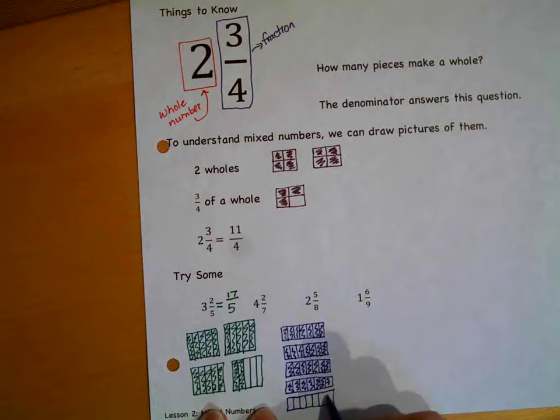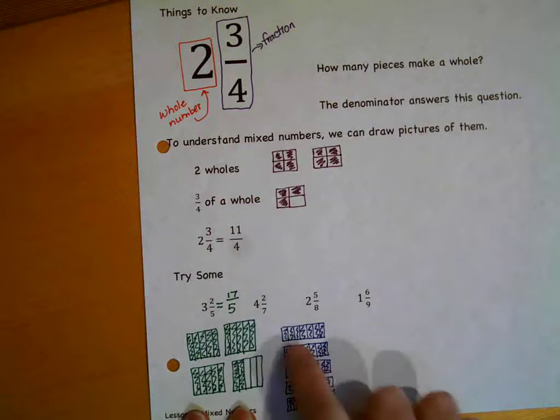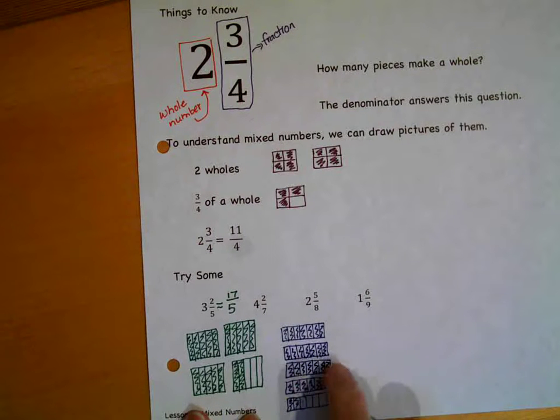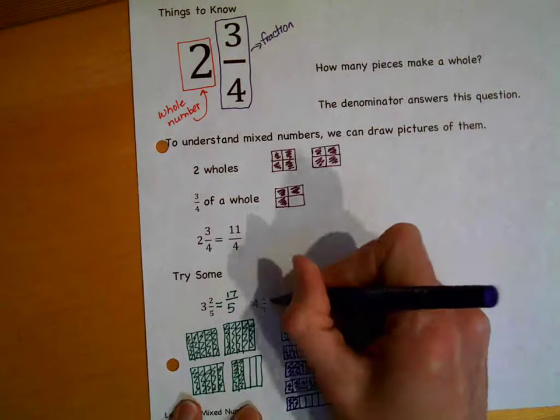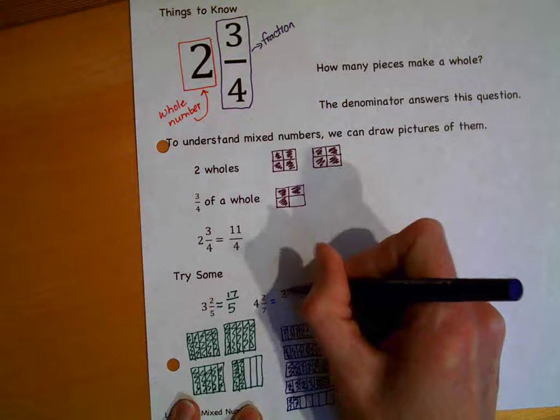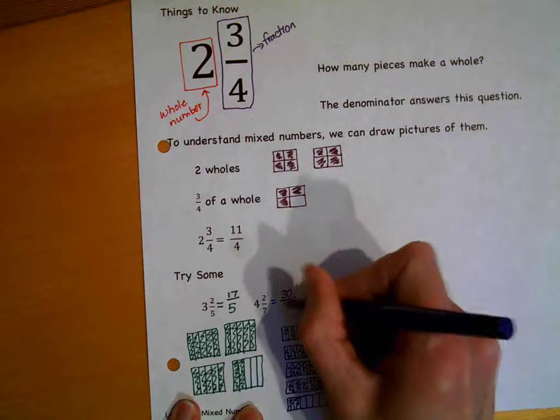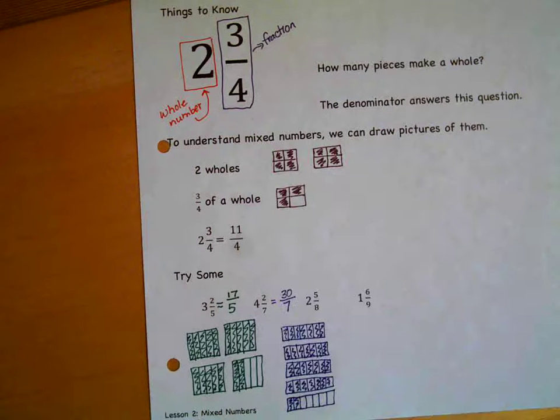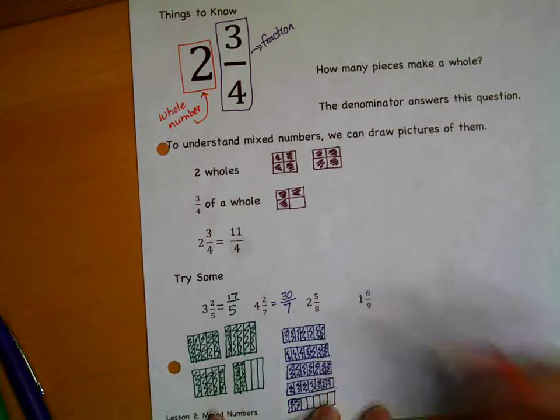So 1, 2, 3, 4, 5, 6, 7, and I only have 2 of them colored in this time. So now we have to write what we have. So we have 7, 14, 21, 28, 29, 30. And so now this fraction greater than 1 would be 30, and the denominator always stays the same, so 30 sevenths. And we have a picture that matches. Okay? So, starting to make sense, starting to feel more comfortable with this, I hope.